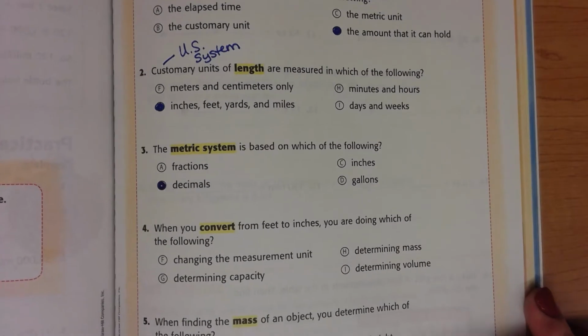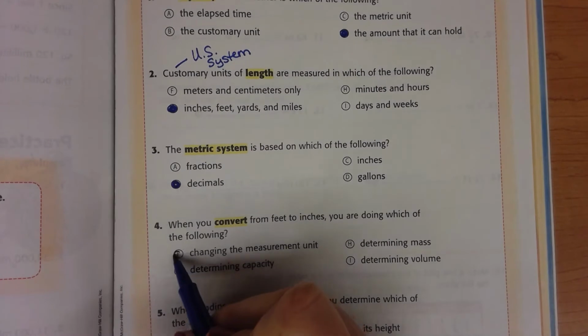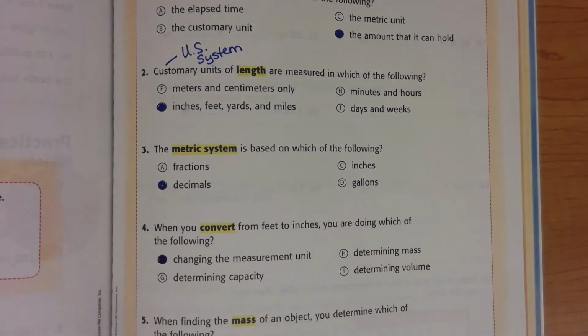That leads us to number 4. It says when you convert from feet to inches, you are doing which of the following? Well, when we convert any measurement of length, we are simply changing the measurement unit. Okay, we are not determining mass or capacity or volume. We are changing that measurement unit when we do a conversion, and a measurement unit within that measurement system. So within the customary system or metric system is how we learned in this chapter.